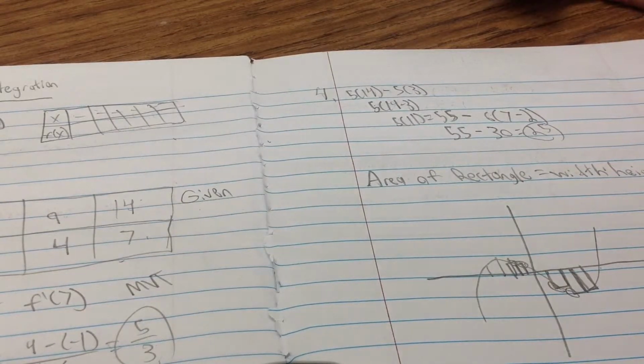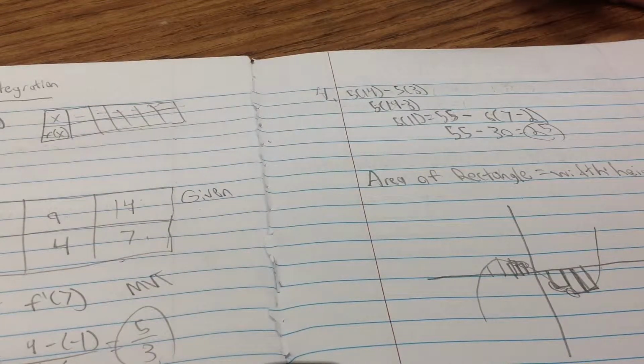Alright, pretty simple, right? Okay, so now let's go into how to do a left and right Riemann sum. I'll also be covering how to do midpoint and trapezoidal sums, but those are going to be two separate videos, so if you want to go ahead and learn about those, you might want to skip ahead.